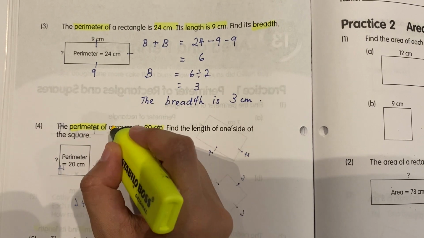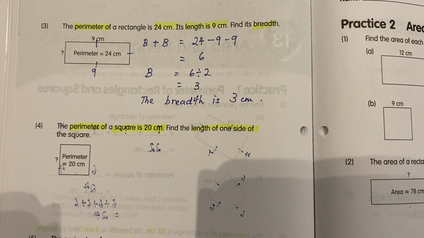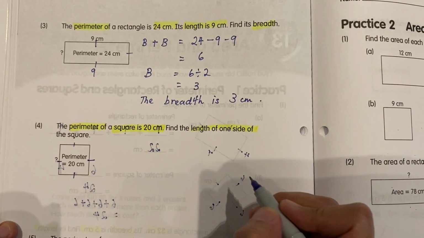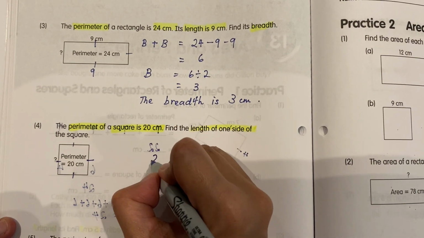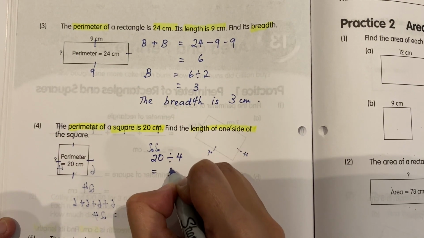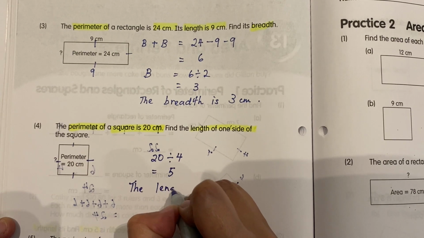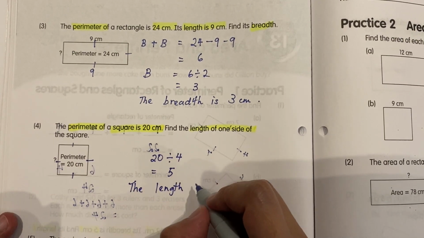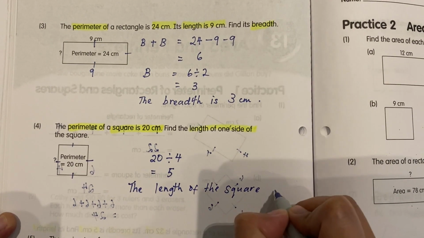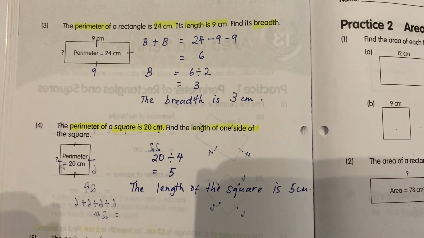Next. The perimeter of a square is 20. Find the length of one side. Because it's a square, all the sides are equal, they are the same. So all you need to do is take your 20 divided by 1, 2, 3, 4, 4 sides, and that's 5. So the length of the square is 5 cm.